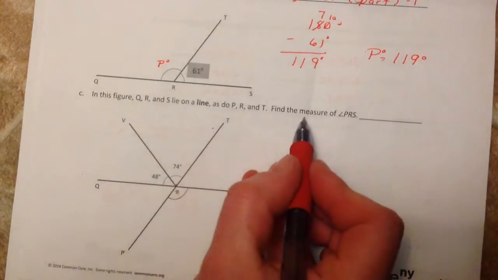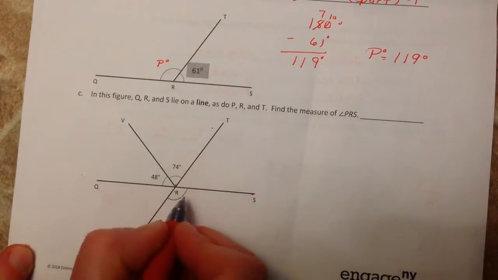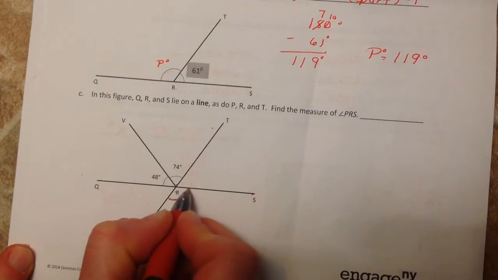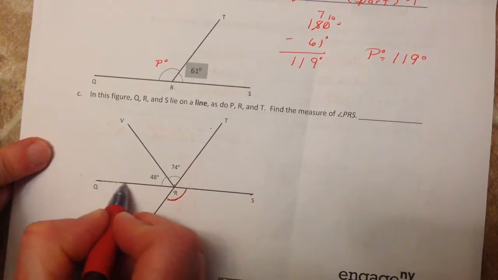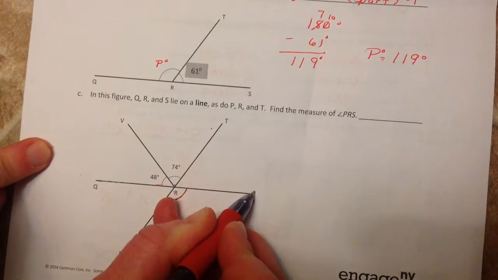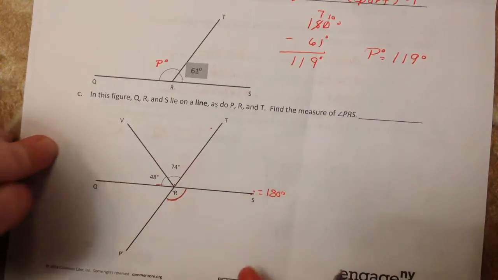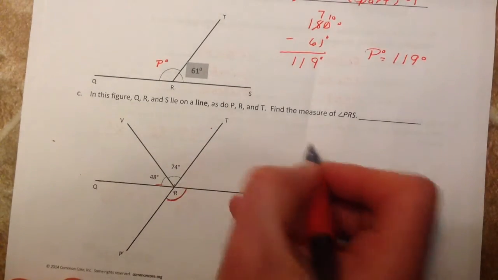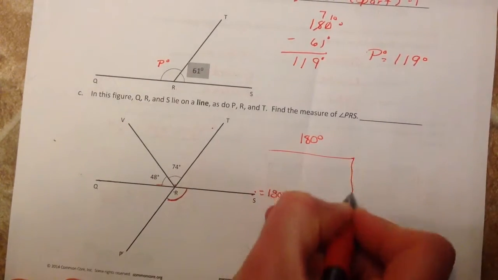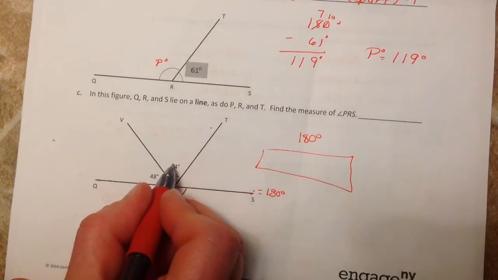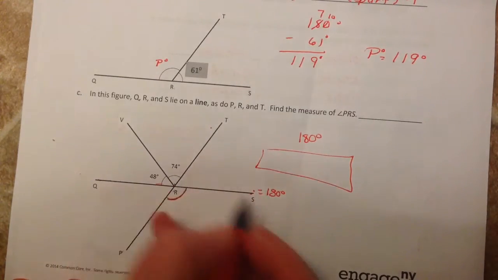It says find the measure of angle P, R, S. So I want this angle right here. Well, if I know that this is a straight line, that means it's equal to 180 degrees. So if I think about whole and part, my whole is 180. I have 1, 2, 3 parts. So why don't we figure this guy out?